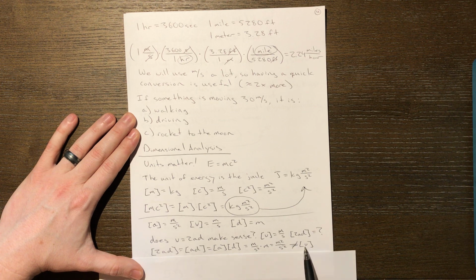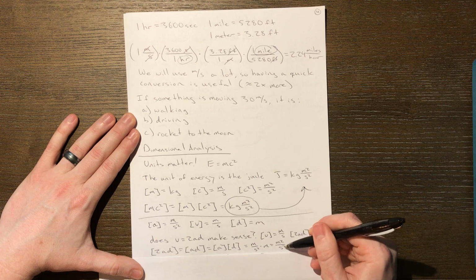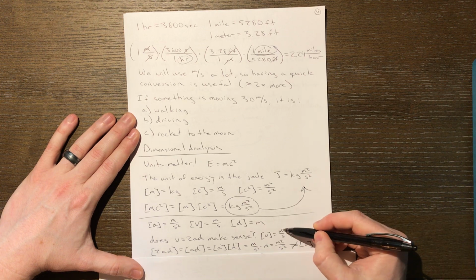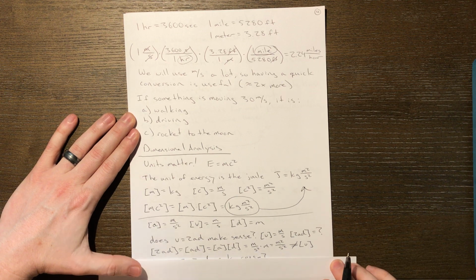Well, that is not equal to meters per second. They're close, but these are both squared. That is definitely different than both not being squared. So this equation, we can immediately say doesn't make sense. It cannot be true.